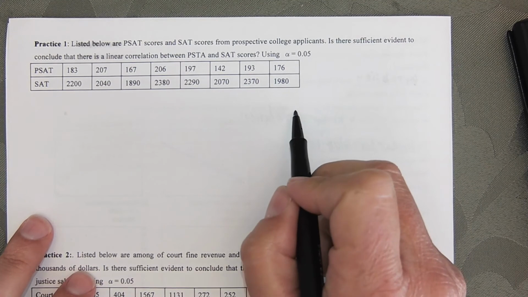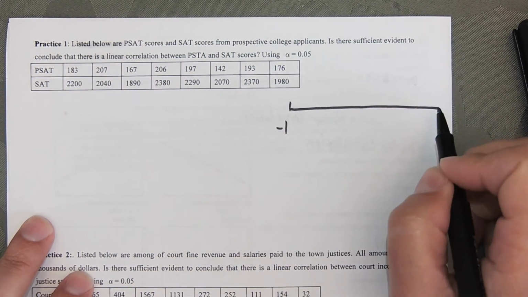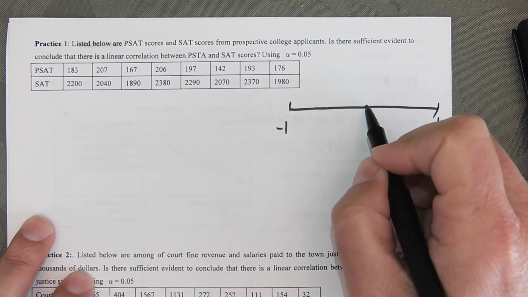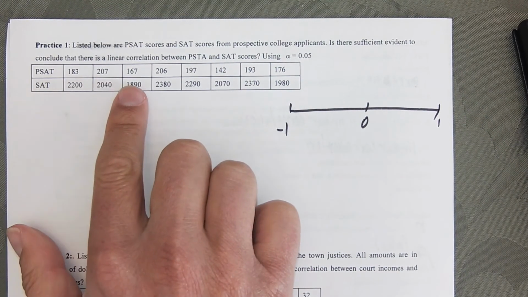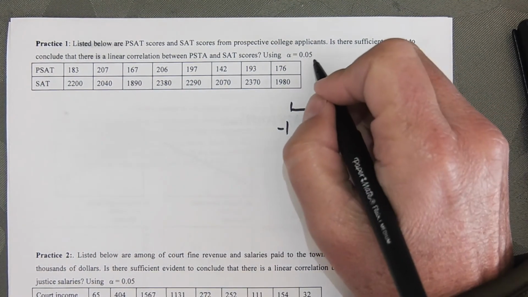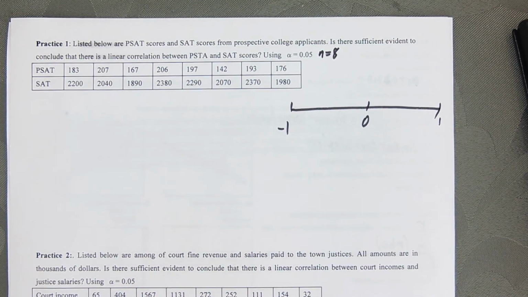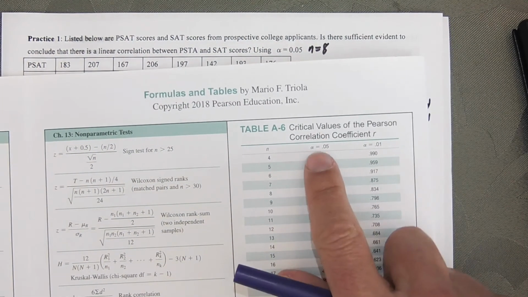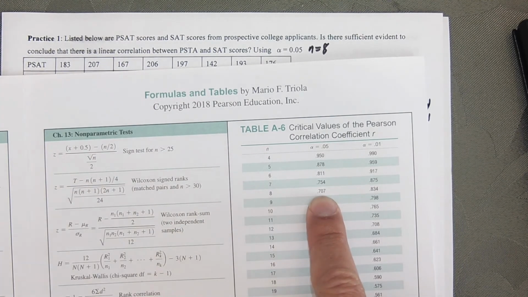Once again, what I'm going to do is write out here. And it looks like we have 1, 2, 3, 4, 5, 6, 7, 8. So n is 8 in this case. Our alpha is right here. So let's set up our boundaries first. So again, 0.05 and 8, 0.707.